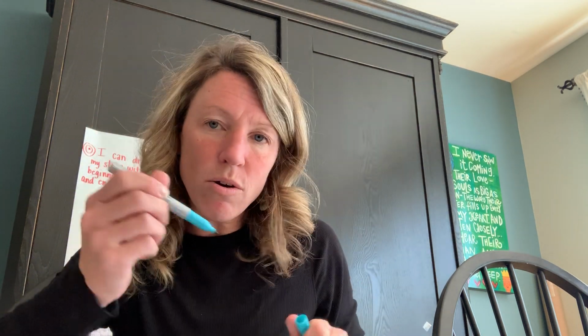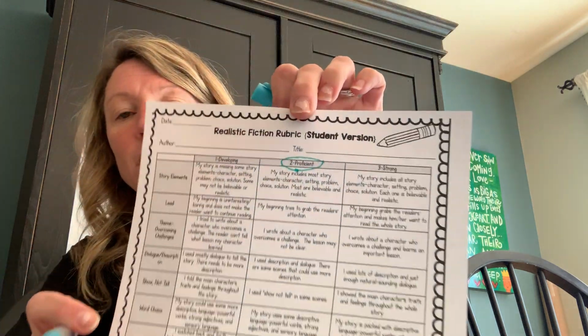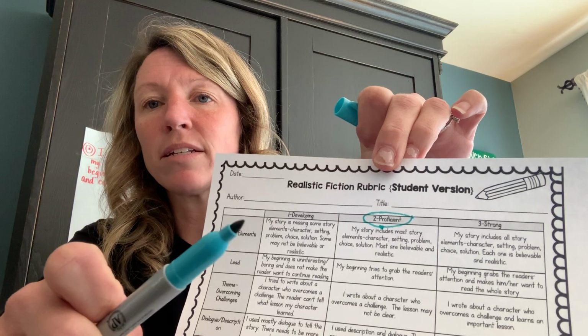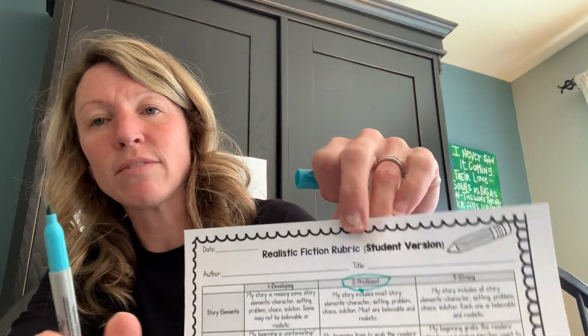What we're going to do today is go through my story and see if it has all of these things. It's going to be kind of hard to see, but if you have yours in front of you, maybe you can go through and look at it as we go. The first one is story elements. If you start always here at proficient, then we know, yes, I have that, and then we move on to the 3, the strong, to see if we have it strong.